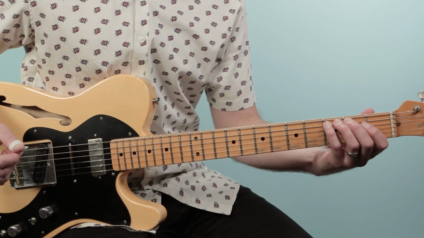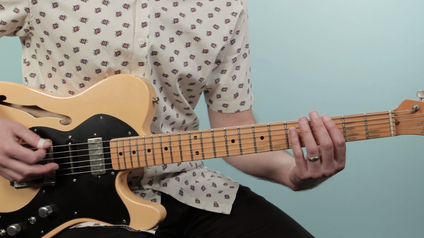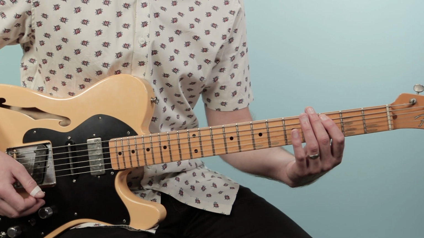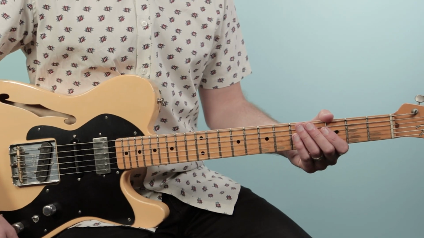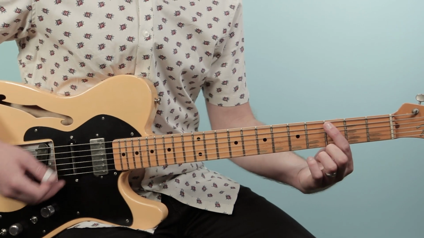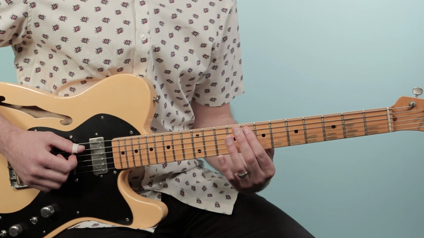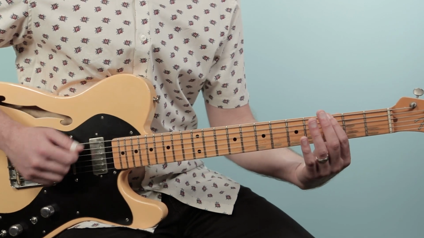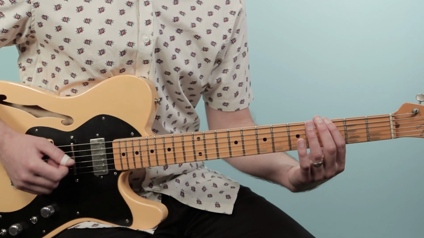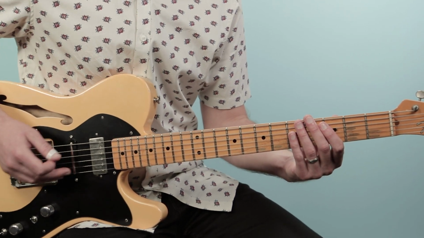Now, in the last 2 bars, we're gonna go back to just that G root note. So let's put it all together. We're gonna play the first time through this blues here. We're gonna start on the C riff, 4 here, 2 here, 2 here, 1 here, 1 here, then 1 here, then we'll do the build on G. Here we go. 1, 2, ready, go.